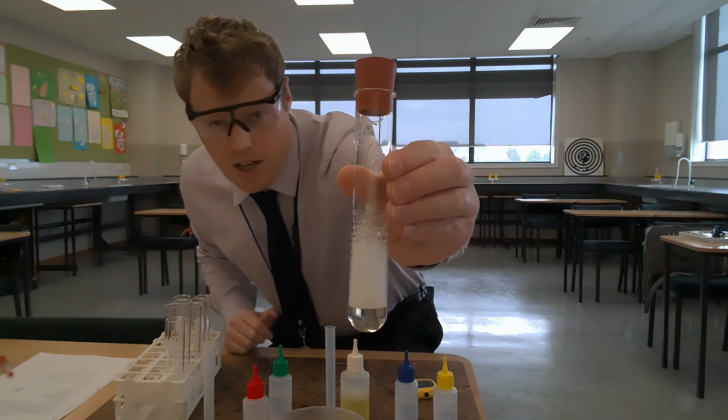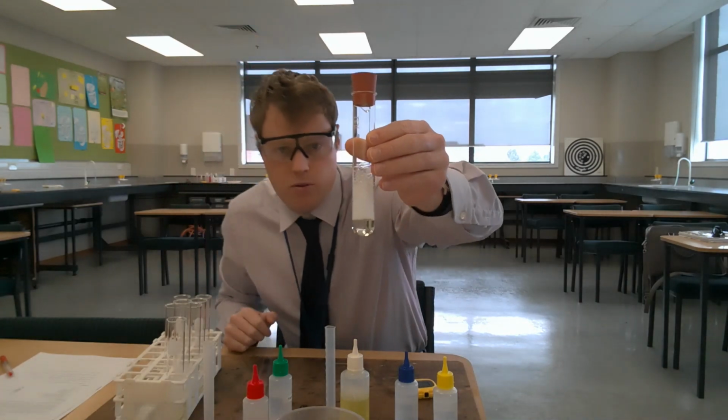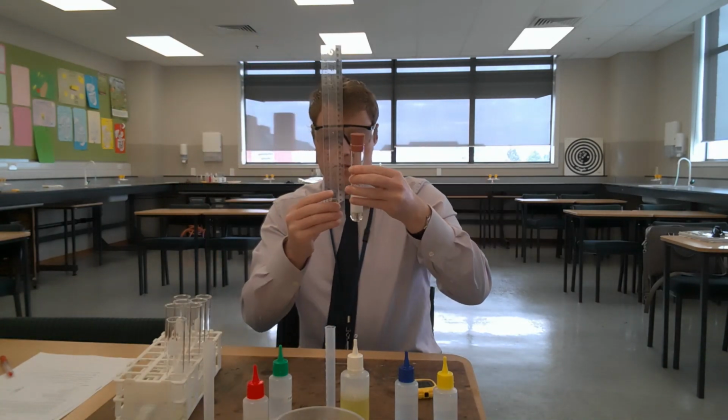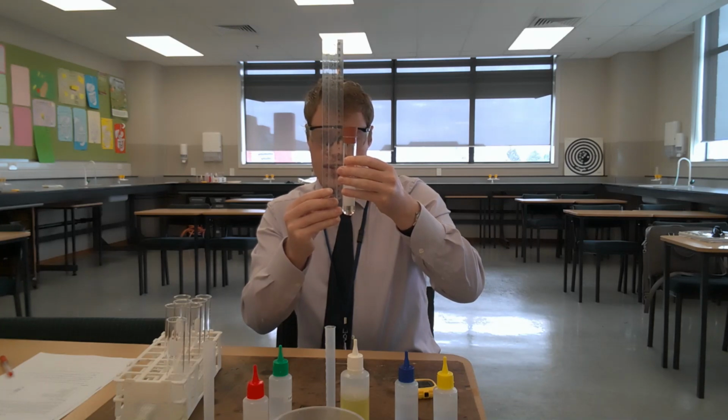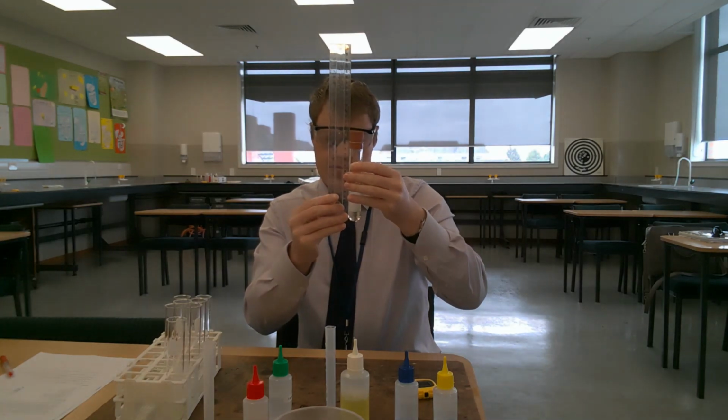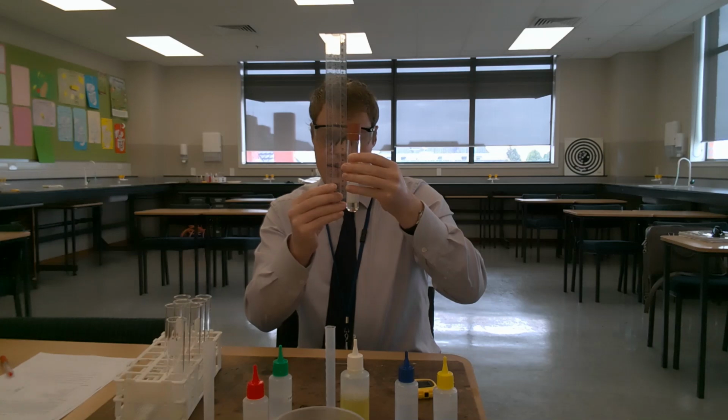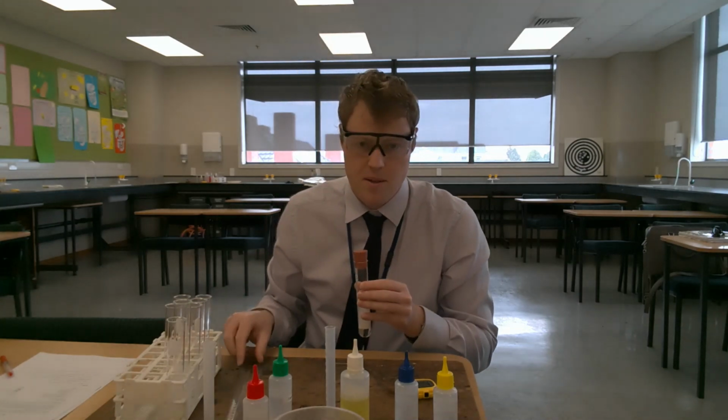So just so you can see up close the results of the second trial for tap water. And I will do the measurement with the ruler. The height of the lather is 60. Oh, wait a second. Got to be precise with our measurements. The height of the lather is 56 millimeters.